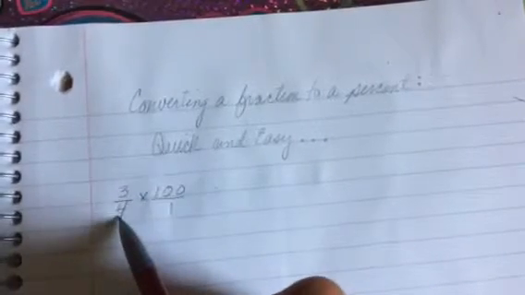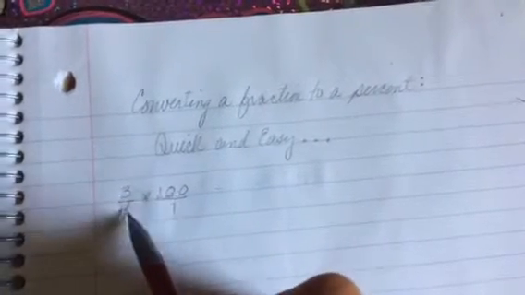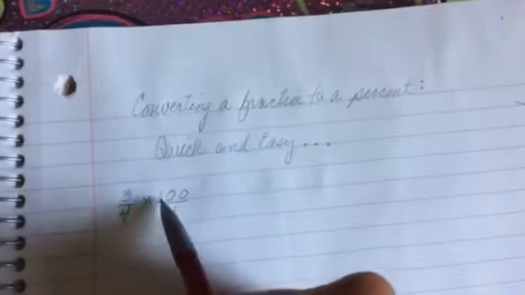Okay? And if you remember how to multiply fractions, which you should, when I see an opportunity to do some cross canceling, which I can do right here, I will do that to reduce the fraction before I even get to my final answer.